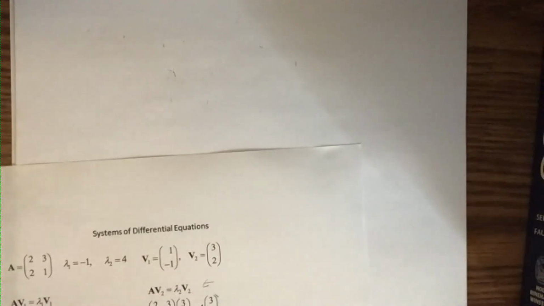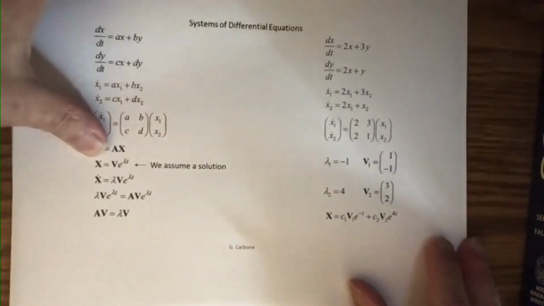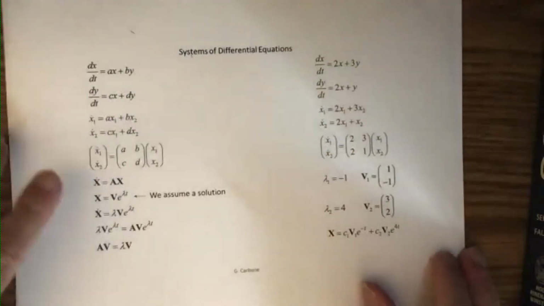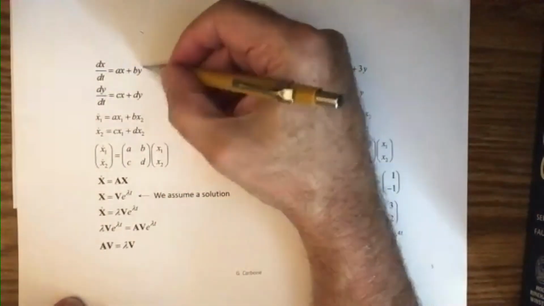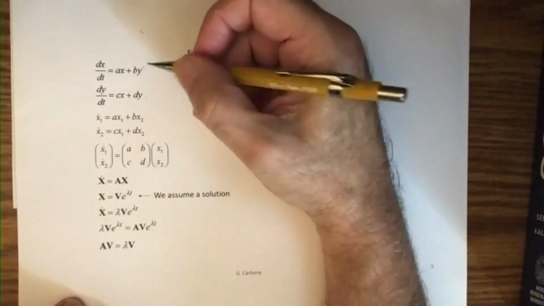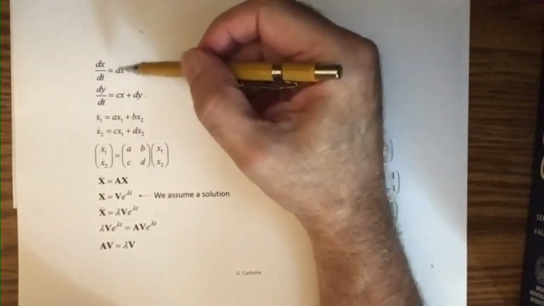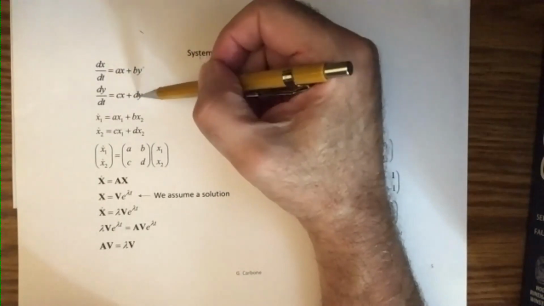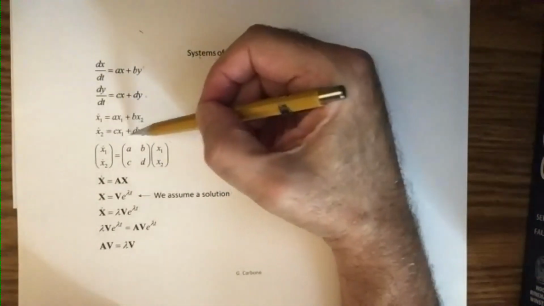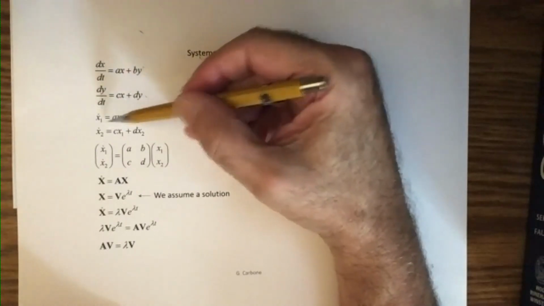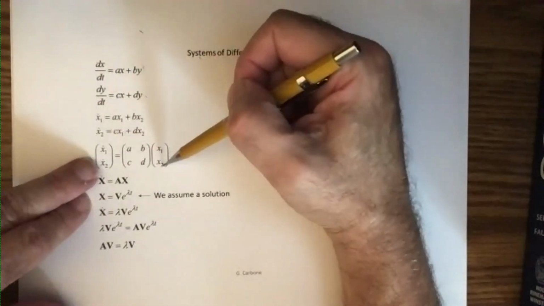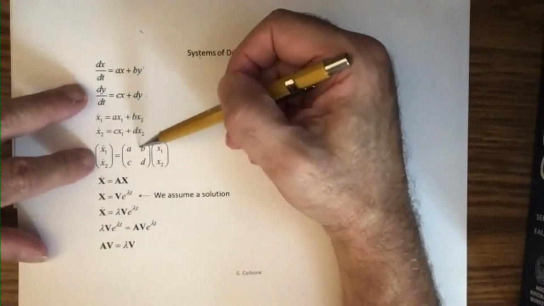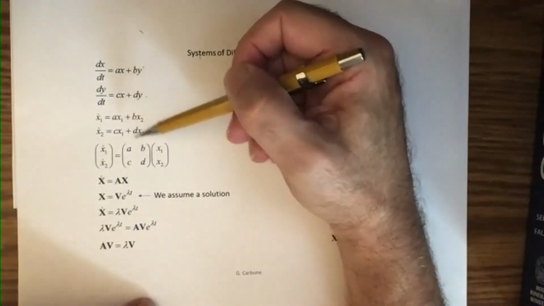Now what's next? How do we use this to solve a system of differential equations? I'll write this out, but first let's take a look at my notes. So we have a system of differential equations, and here I have these coefficients A, B, C, and D. If I write the system like this instead, then I can put it in matrix form. That's all I'm doing, taking my differential equation and putting it in matrix form.